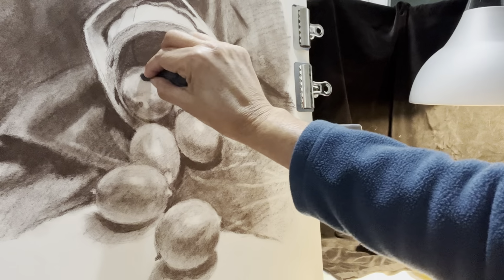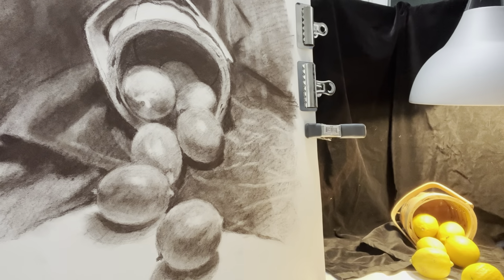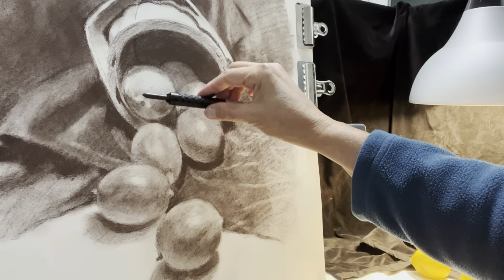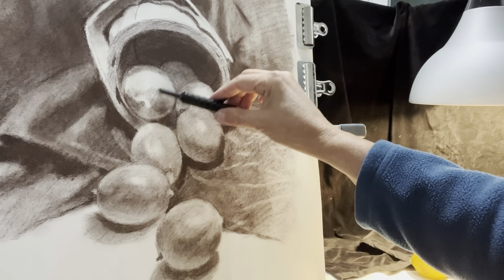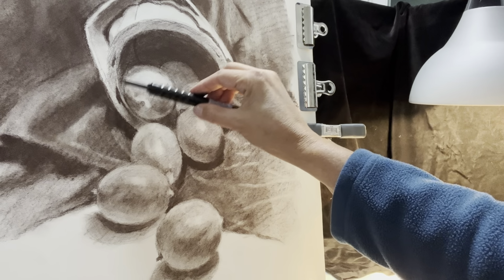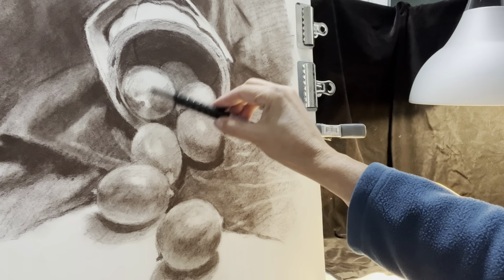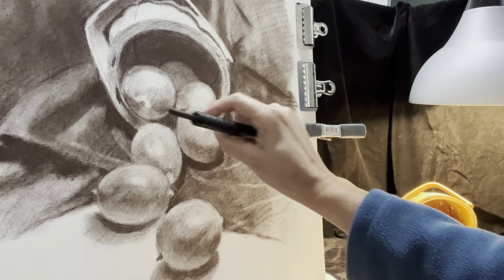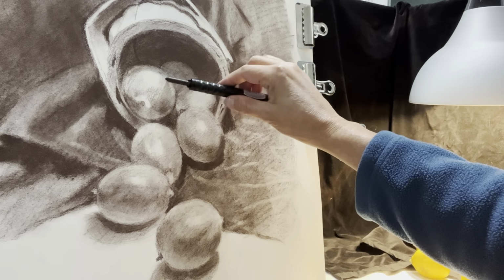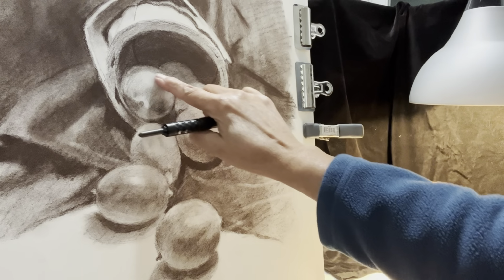And here you see me pulling out highlights. It's not very clear in the video, but I did pull out a lot of charcoal from the lighter parts of the lemons. So that's what I mean by minding those very subtle relationships towards the second half or the end of your drawing, not at the very beginning.